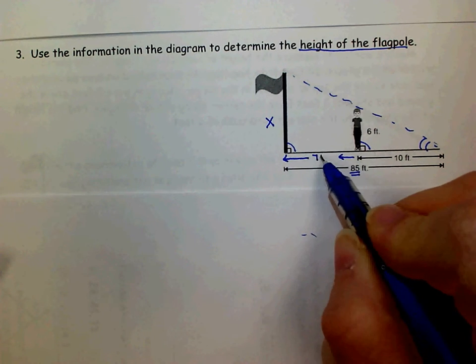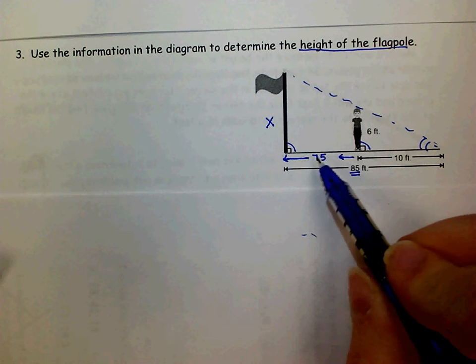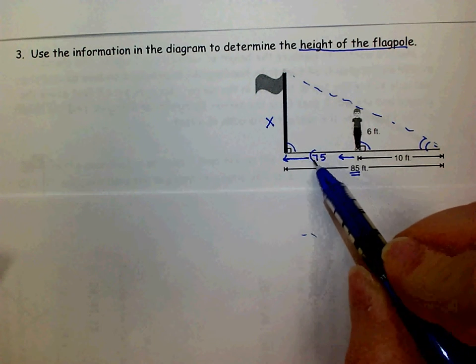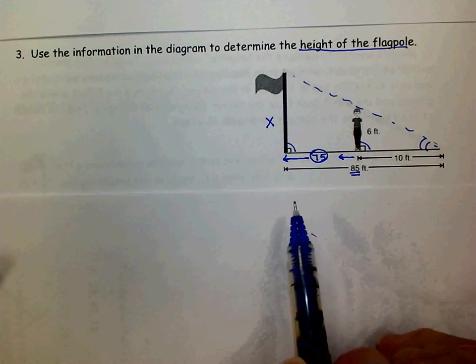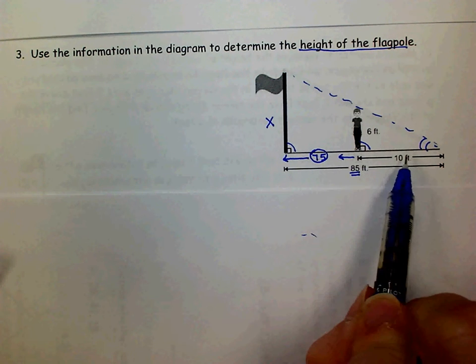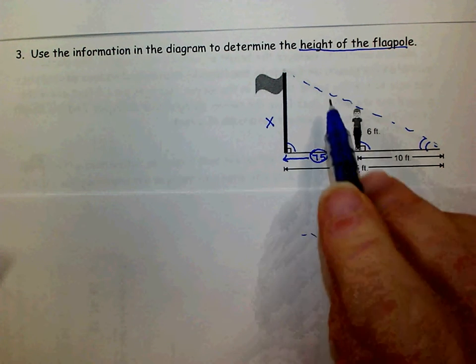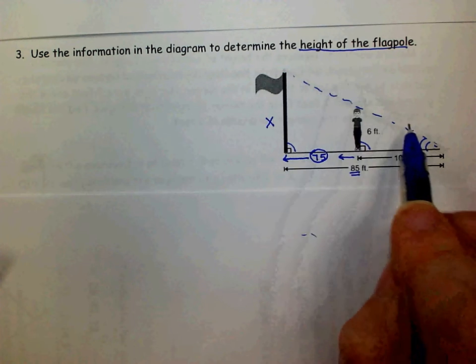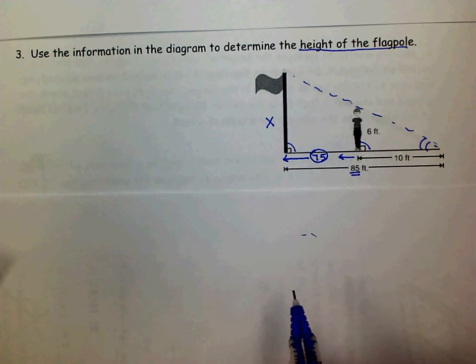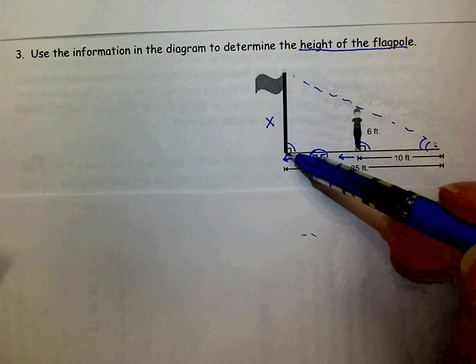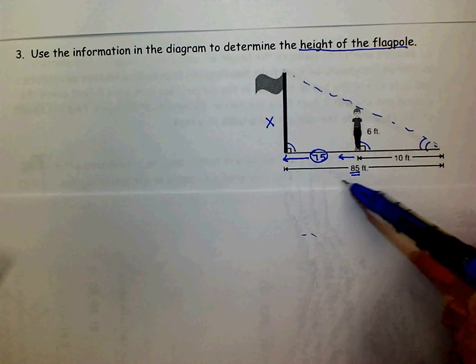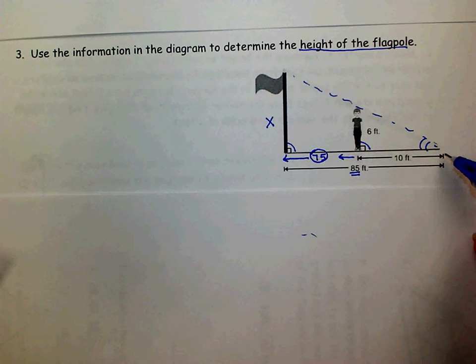Sometimes the problems give us this part from here to here, and if we're given that, in this case it would be 75 feet, you have to be very careful not to use this number in your proportion. You cannot use a part-to-part relationship here since you're not dealing with these parts over here to find your X. Since X is a side of the large triangle, you have to use 85 as the side of the large triangle as one of your numbers in your proportion.